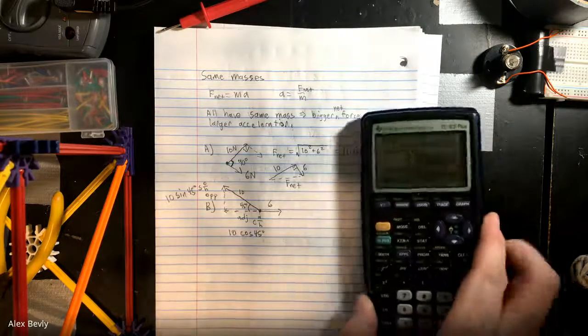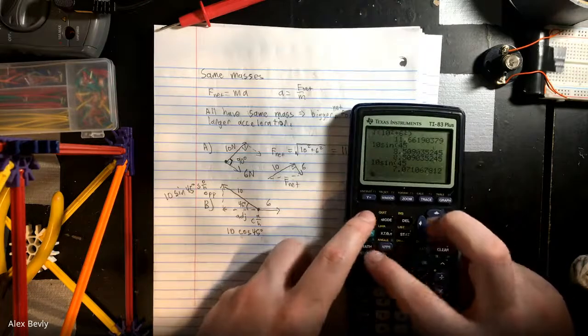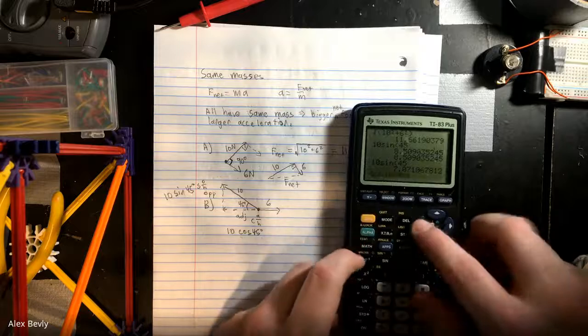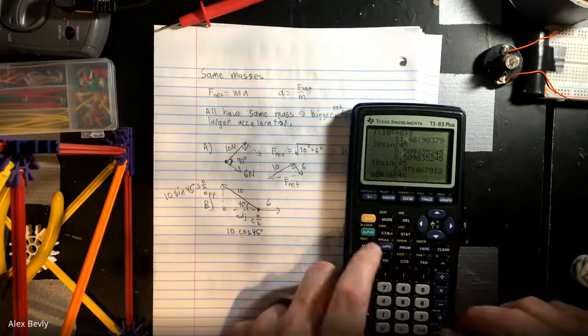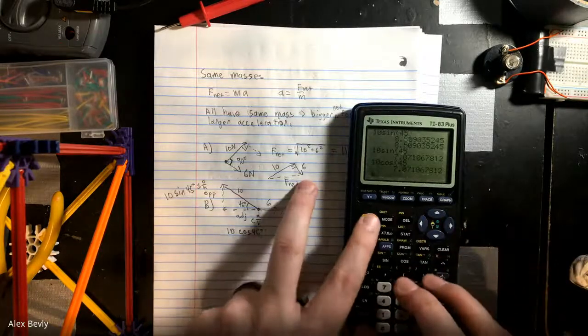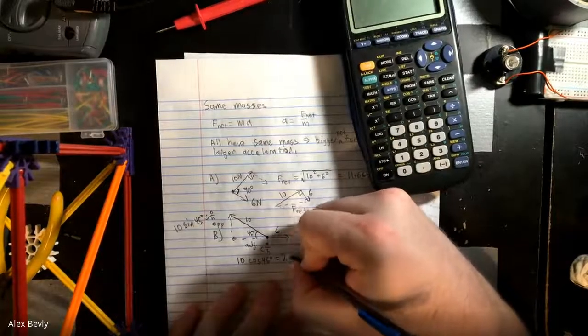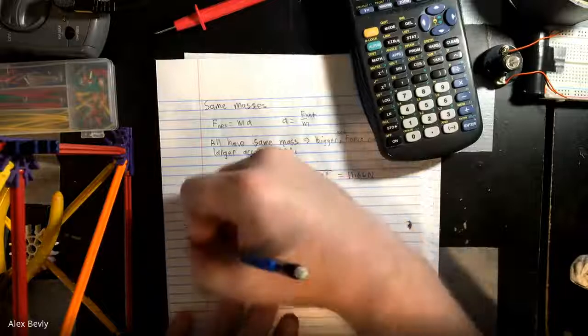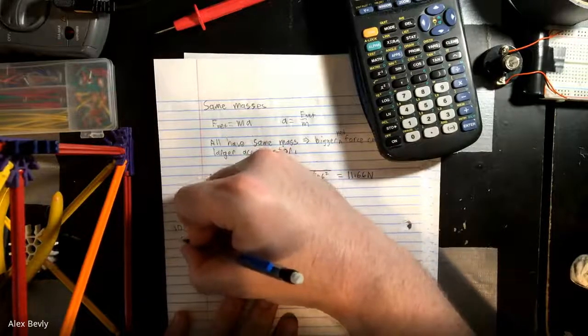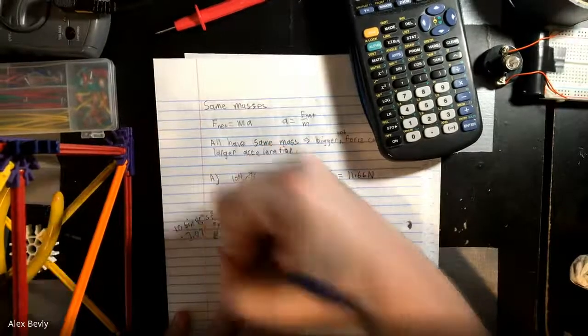There we go, 7.07. And whenever we do cosine, it's going to be the exact same number, right? Sine 45 equals cosine 45. So both of these are 7.07.